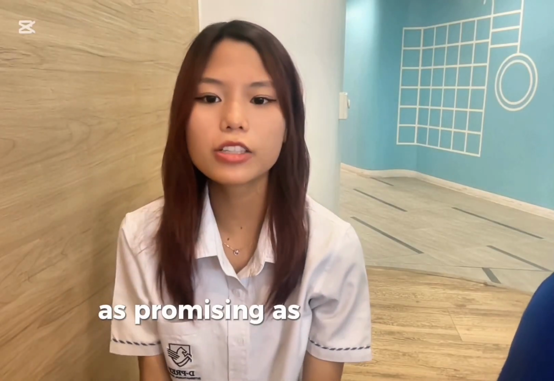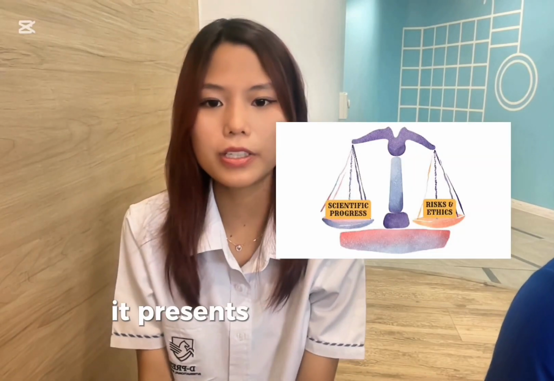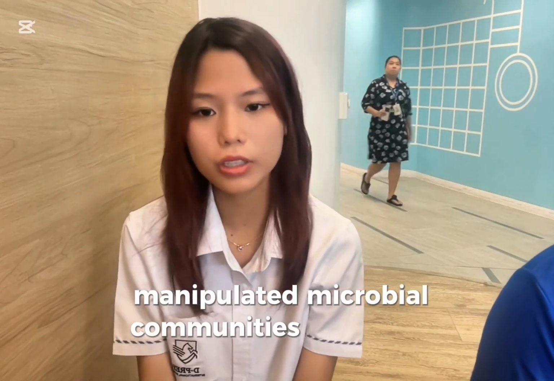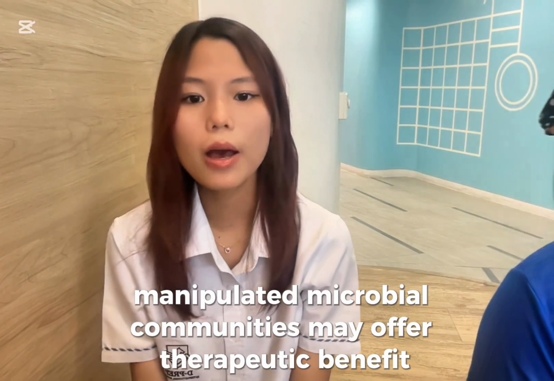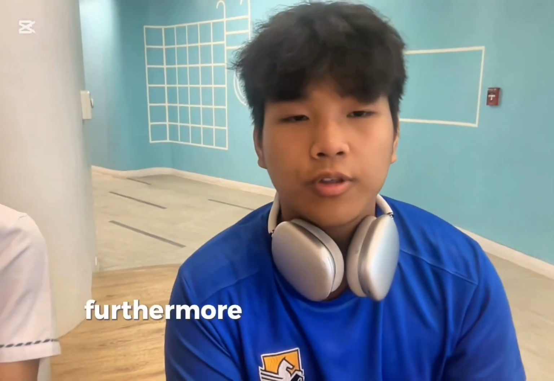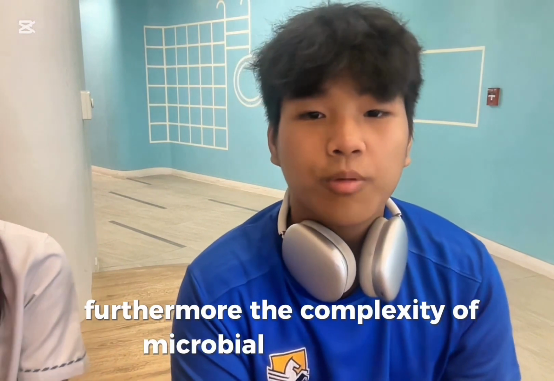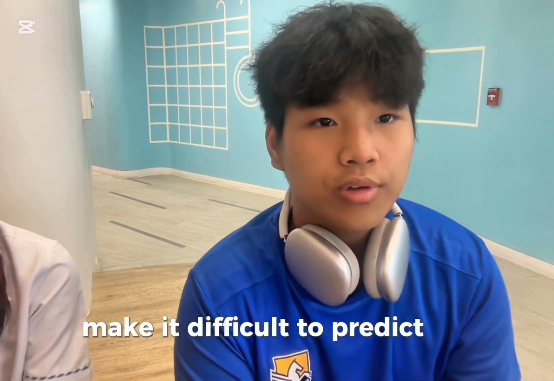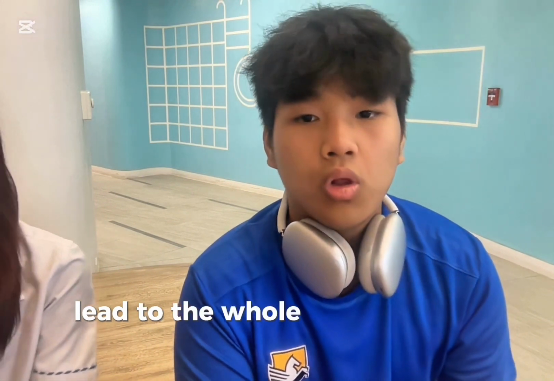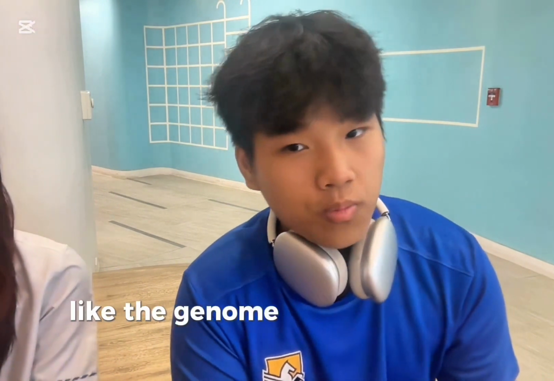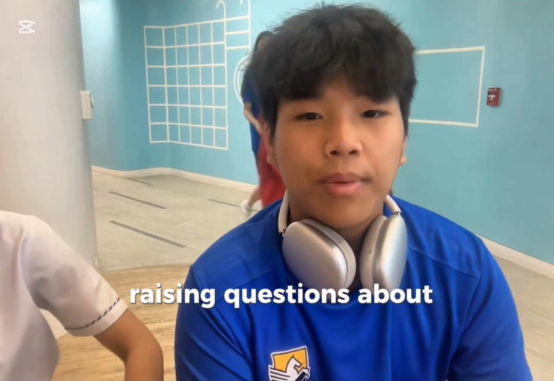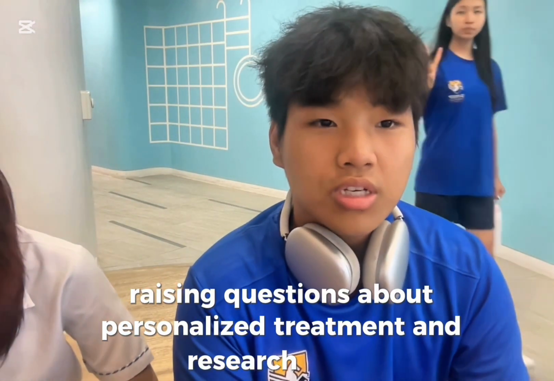As promising as microbiome science is, it presents ethical and scientific challenges. Manipulating microbial communities may offer therapeutic benefits, but the long-term consequences are not fully understood. Furthermore, the complexity of microbial interactions makes it difficult to predict how changes in one part of the system will affect the whole. Like the genome, the microbiome is highly individualized, raising questions about personalized treatment and research ethics.